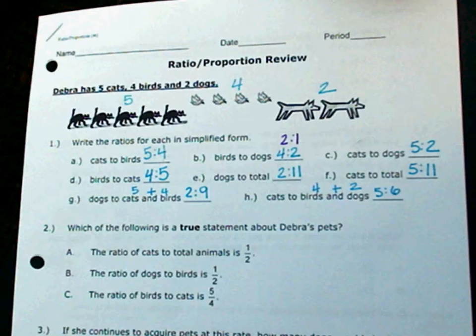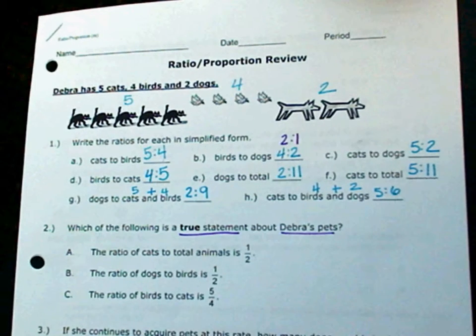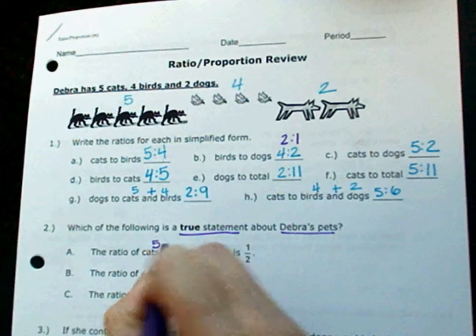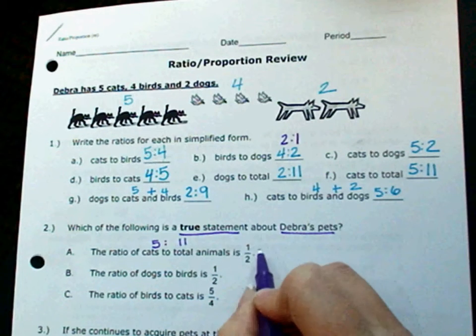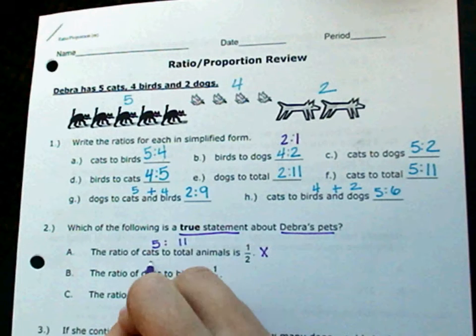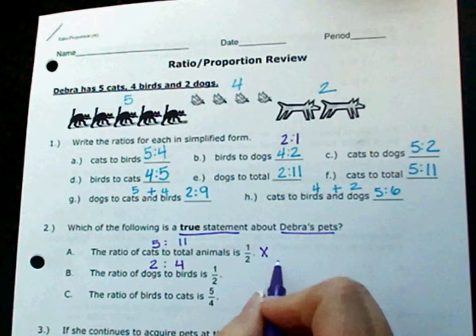Which of the following is a true statement about Deborah's pets? The ratio of cats, 5 to total, 11, is 1 to 2. No, that is not true. The ratio of dogs, 2 to birds, 4, is 1 to 2.